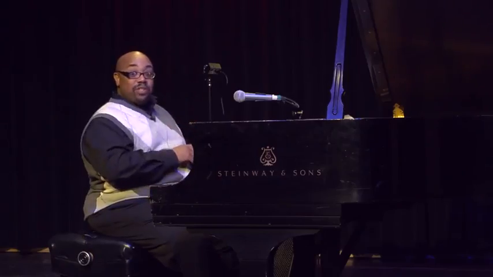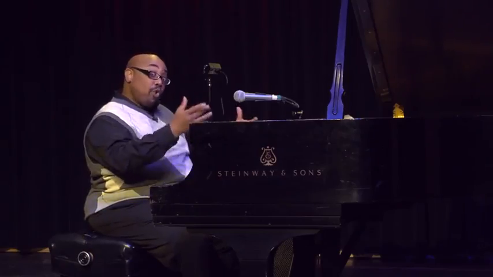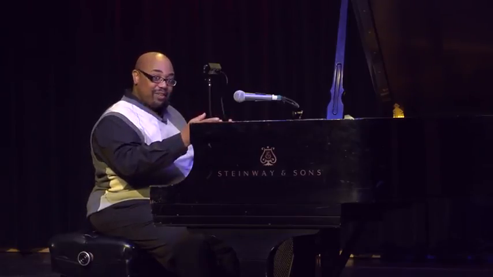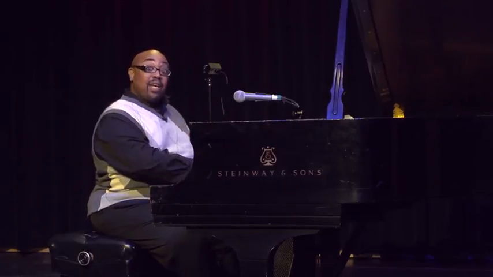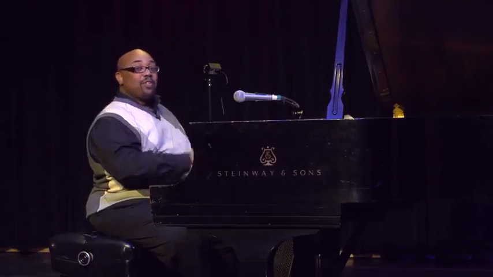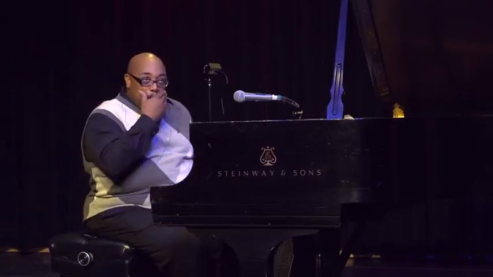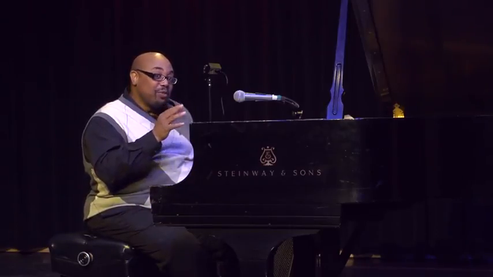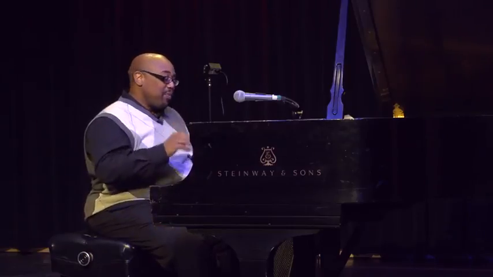That's the difference between the two. Kind of a bright sound, kind of a darker sound. Major triad, minor triad. So now I'm going to play a major triad or a minor triad, and you tell me which one it is, major or minor.